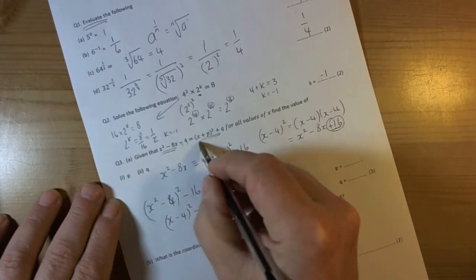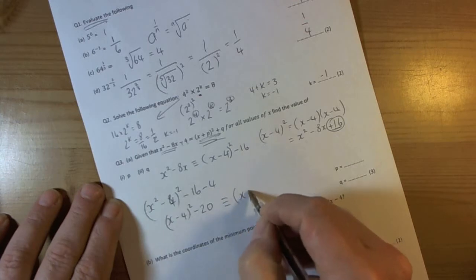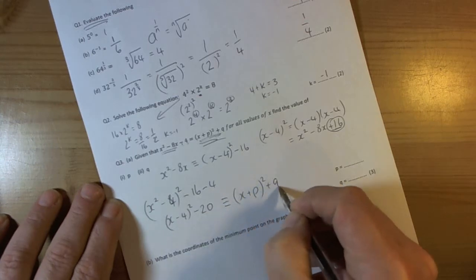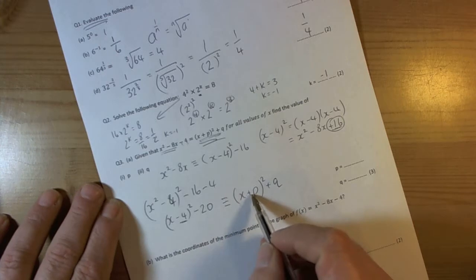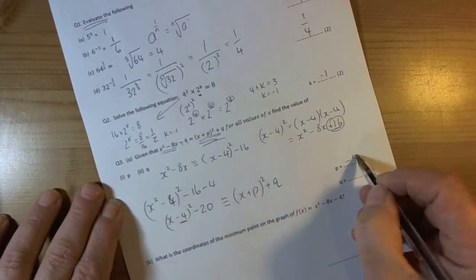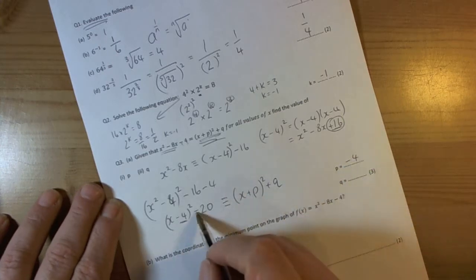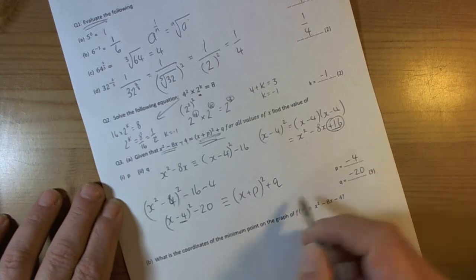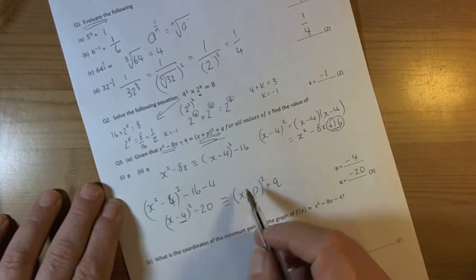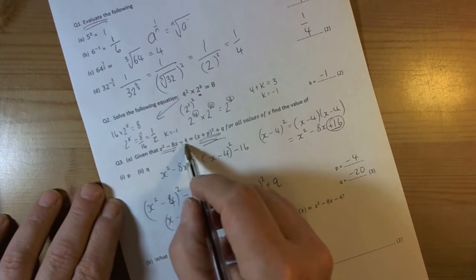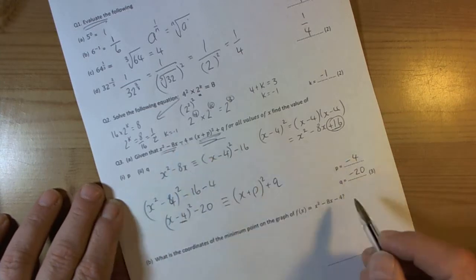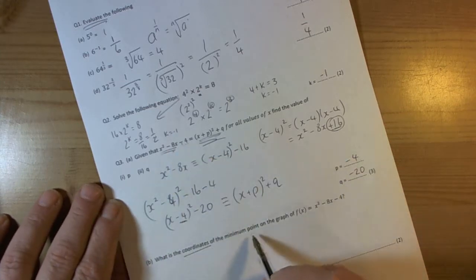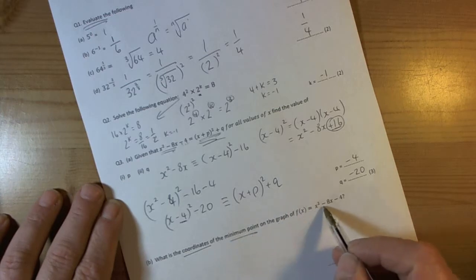That's equivalent to, they've asked us to work with this, x plus p all squared plus q. Well, equate the positions, so the p is the same as the -4, and the q is the same as -20. So that's how we would complete the square on that particular function, x squared minus 8x minus 4. What are the coordinates of the minimum point of the graph of that?